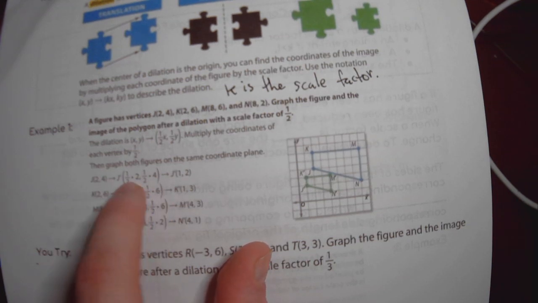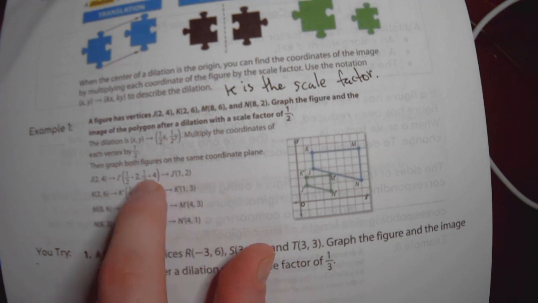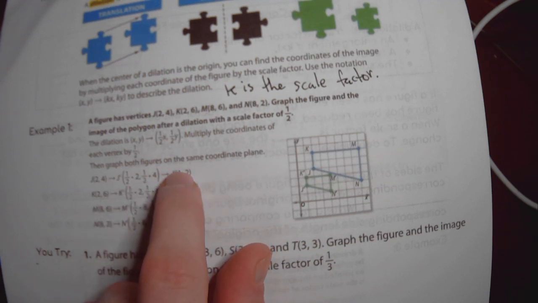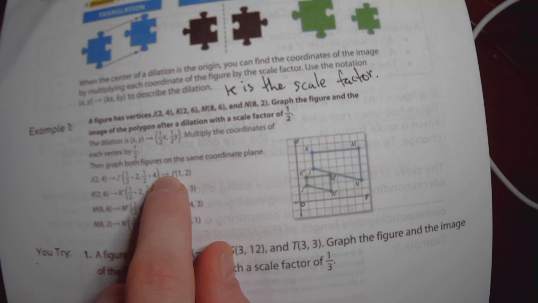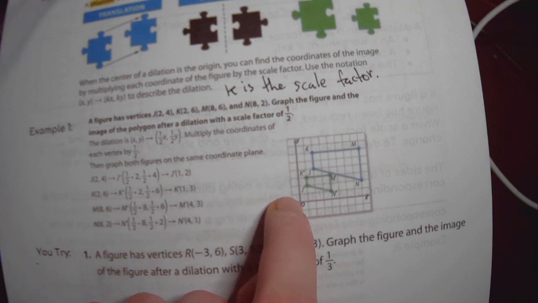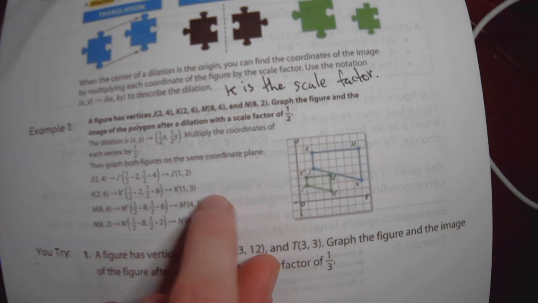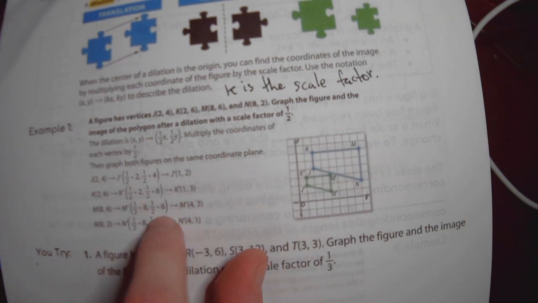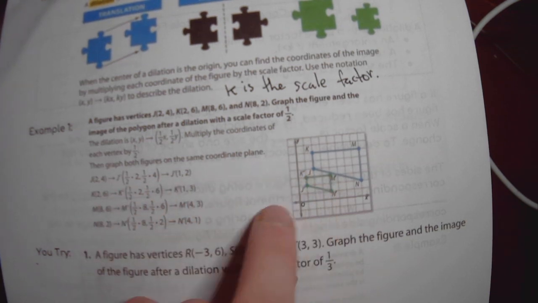So 1/2 times 2, comma 1/2 times 4. Half times 2 is 1. Half times 4 is 2. So J prime is at (1, 2). So over 1, up 2. Graph it right there where my finger is pointing. And I would do the same exact process for all the other points. Graph them, okay?